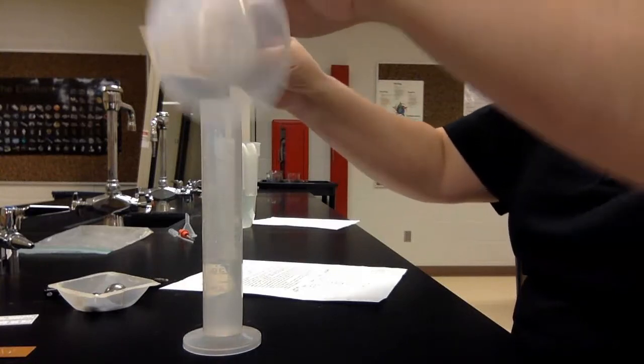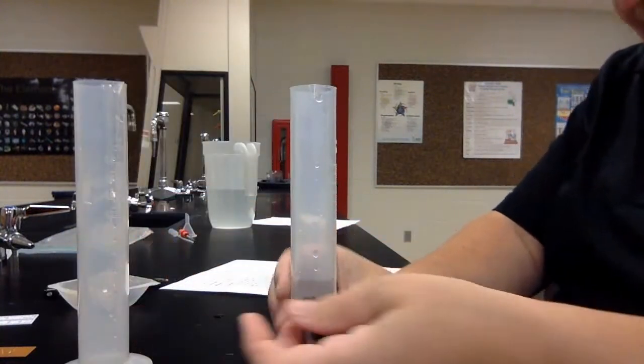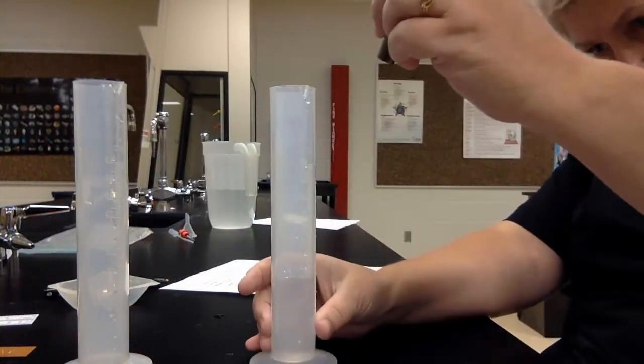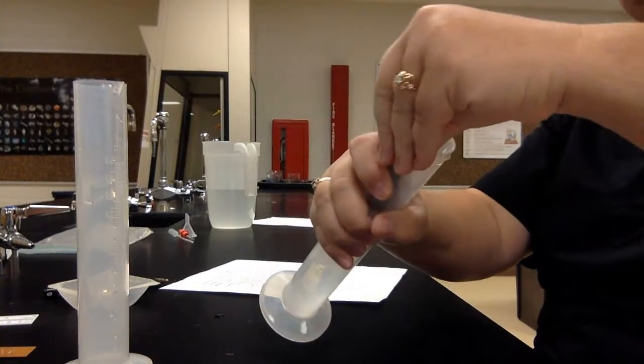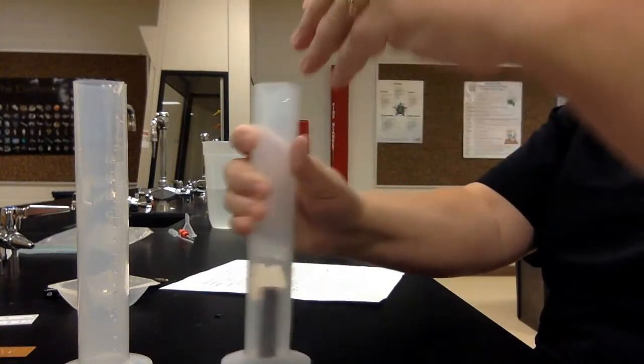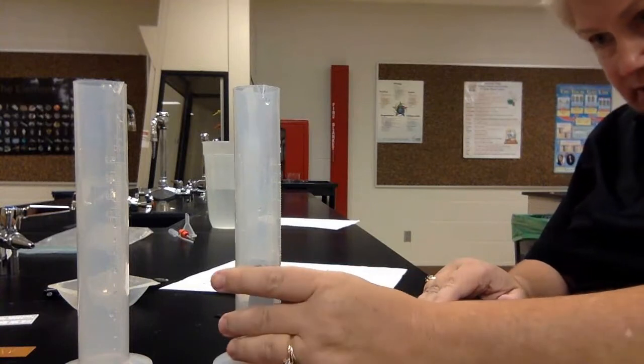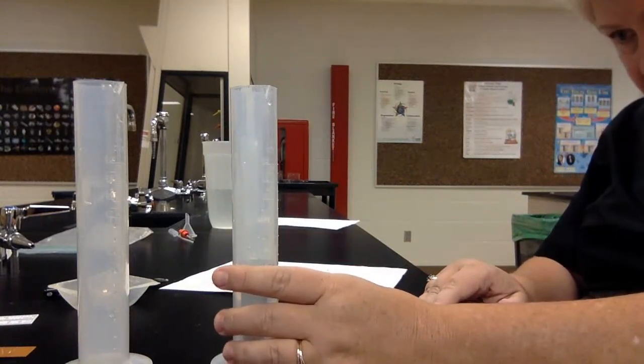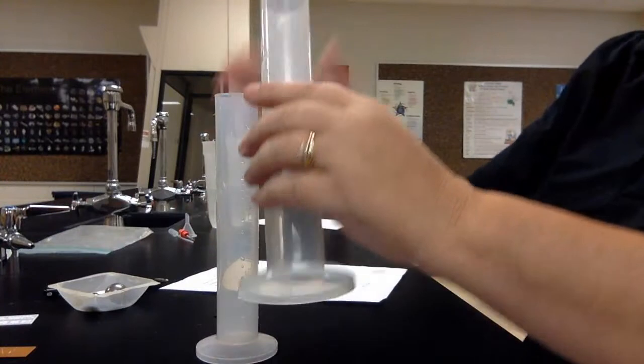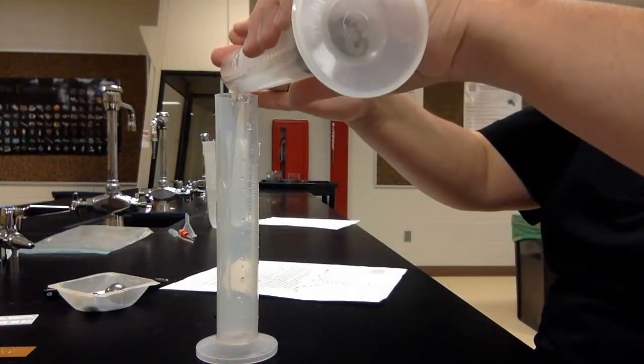I'll do the iron one. We're still roughly at 40. Drop that one down. That went to 46.5, so it's about 6.5 milliliters.